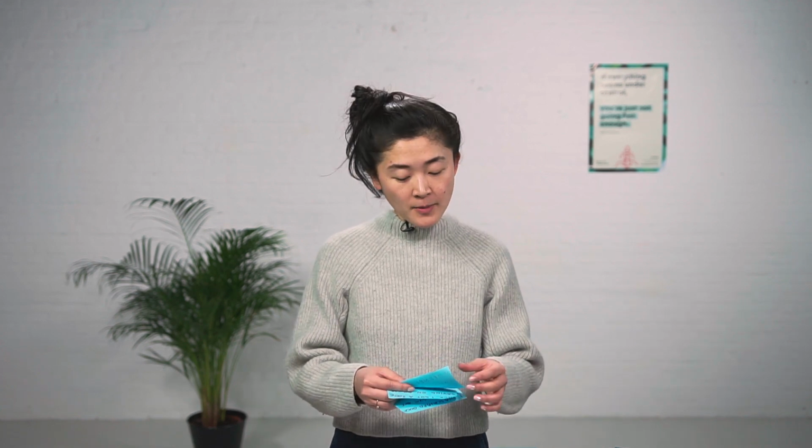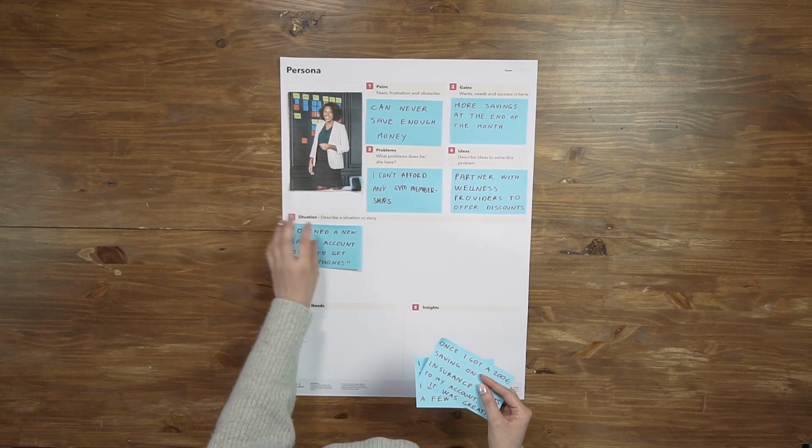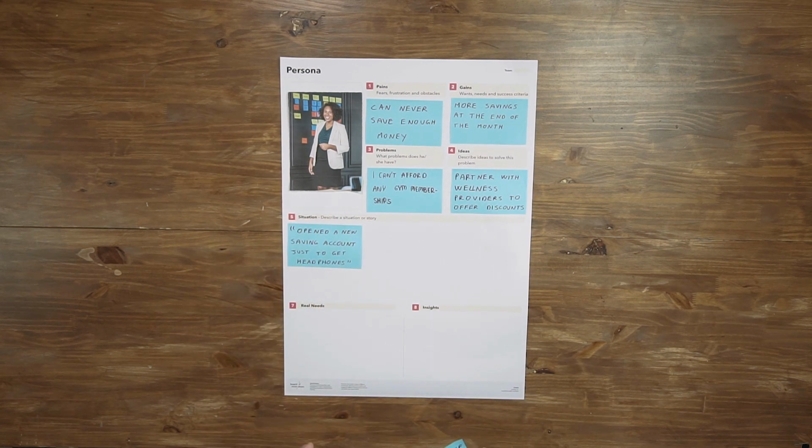Some of the stories that we have heard to back up those identified pains, gains, and problems are, for example, one of them shared with us that opening a new savings account just to get the headphones was something very interesting for them. While some financial institutions offer you a lump sum of money when you sign up, that financial institution would give you a gift in headphones, and it happened to be something that she was really interested in.